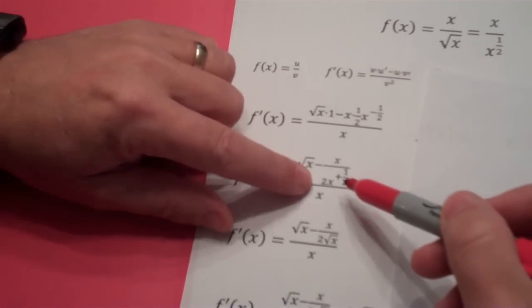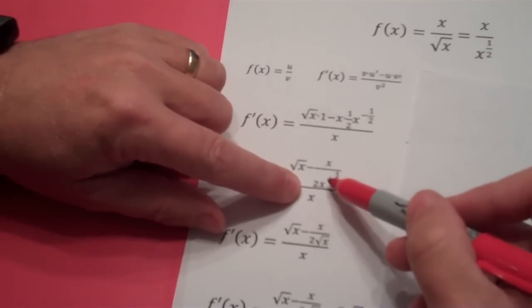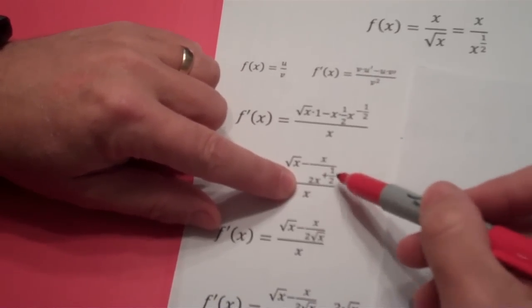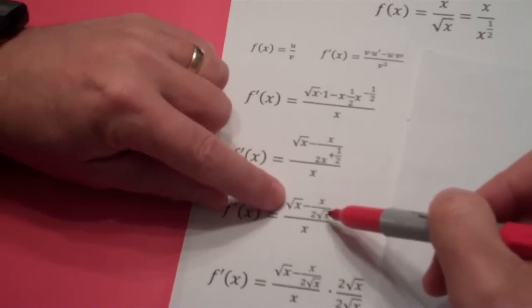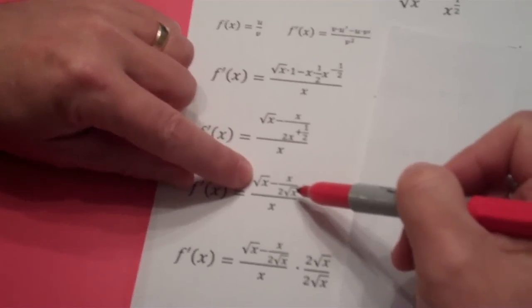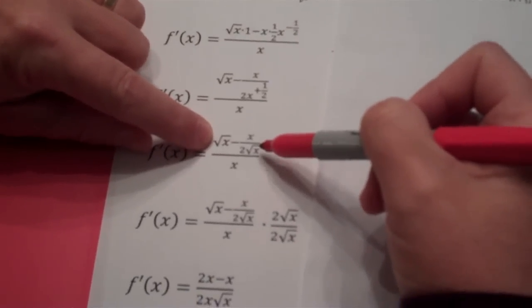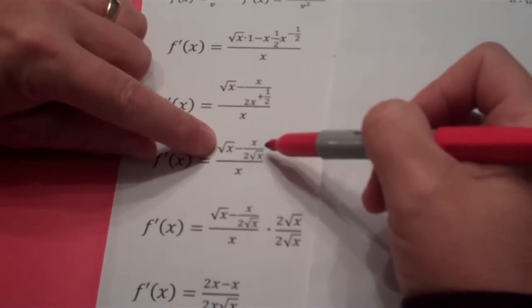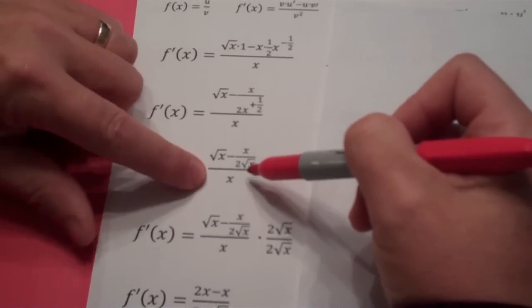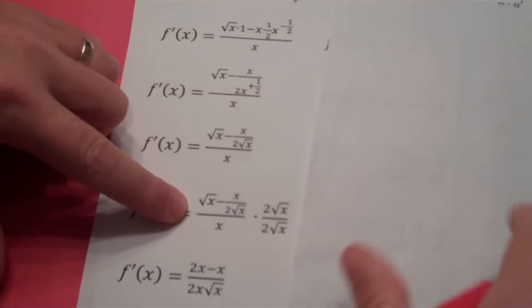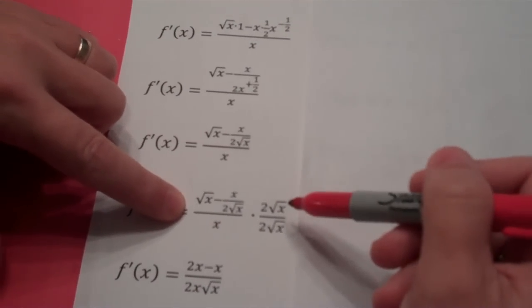Now, let's put this back in radical form. I've got x to the positive 1/2, and that, frankly, is just the square root of x. Once again, I've still got this complex fraction. I don't like it. I want to get rid of it. So I'm going to multiply top of my fraction and the bottom of my fraction both by 2 radical x.